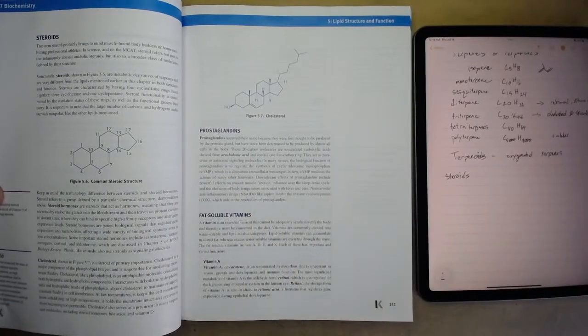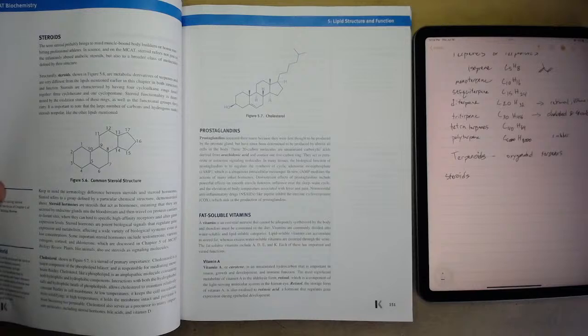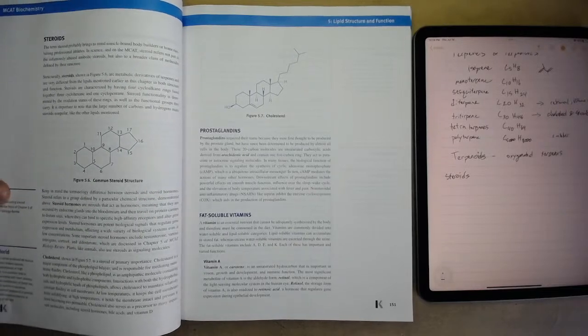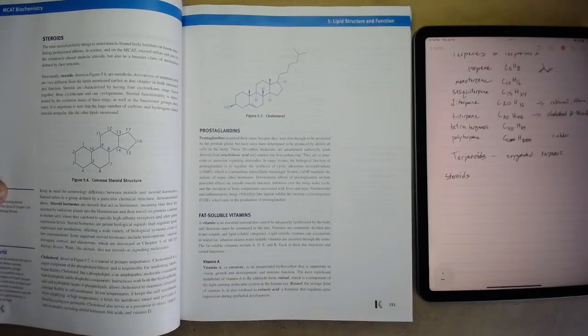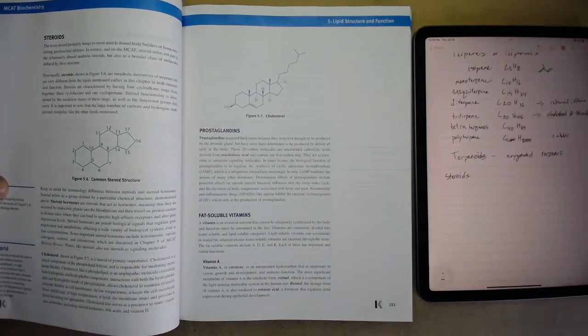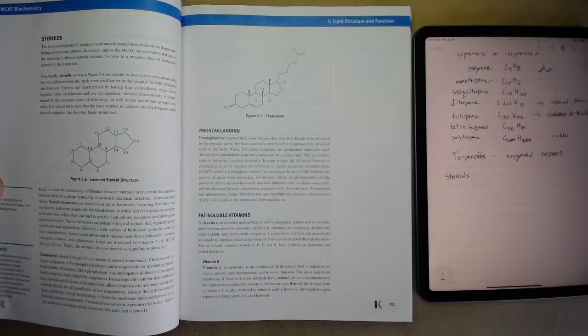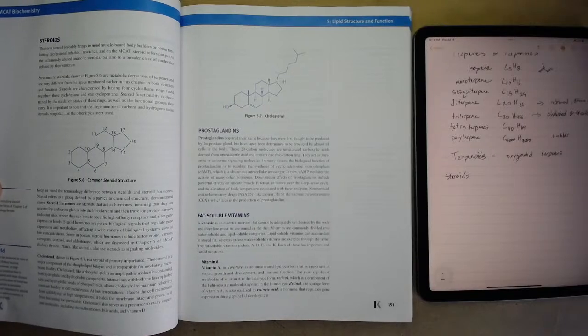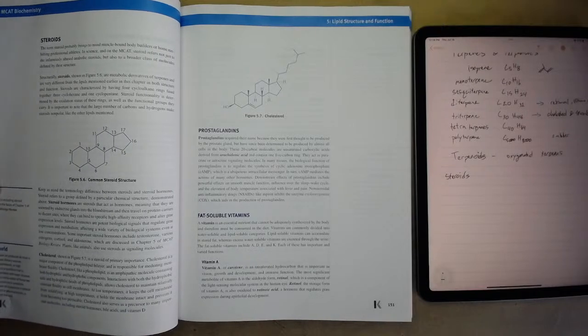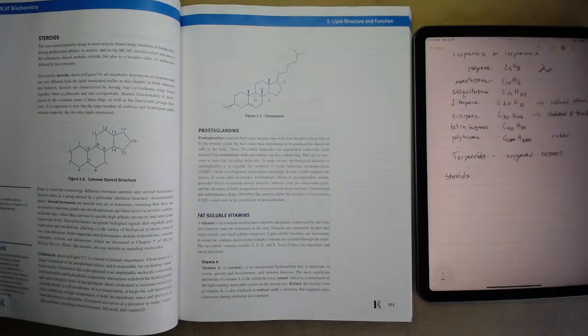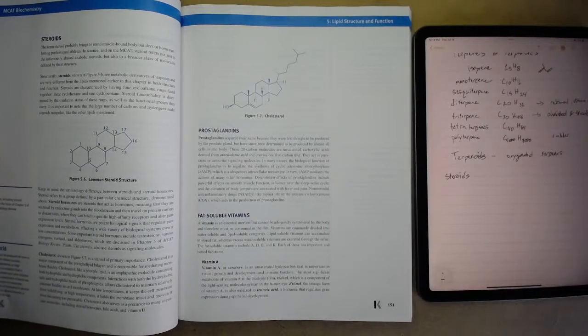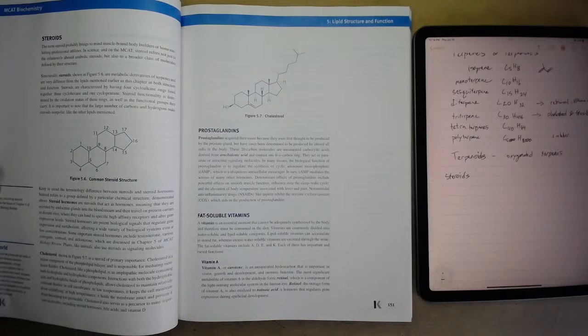The term steroid probably brings to mind muscle-bound bodybuilders or home-run-hitting professional athletes. In science and on the MCAT, steroid refers not just to the infamously abused anabolic steroids, but also to a broader class of molecules defined by their structure. Structural steroids, shown in figure 5.6, are metabolic derivatives of terpenes and are very different from the lipids mentioned earlier in this chapter in both structure and function.